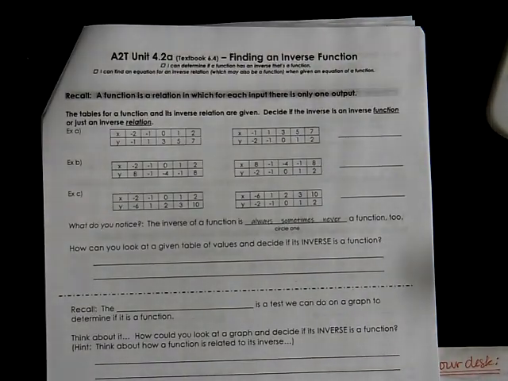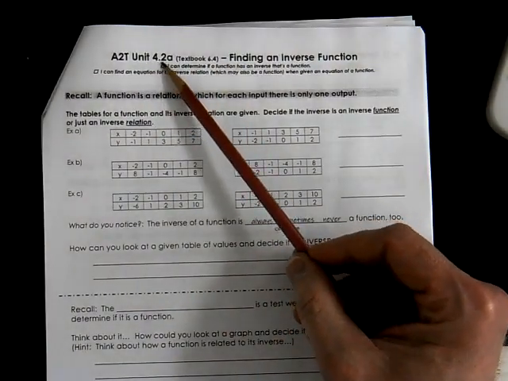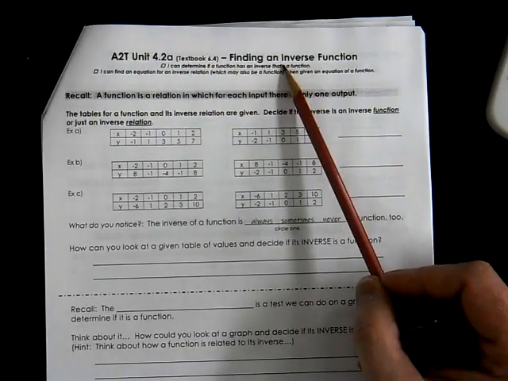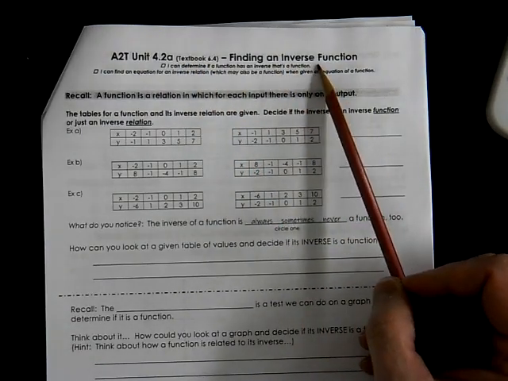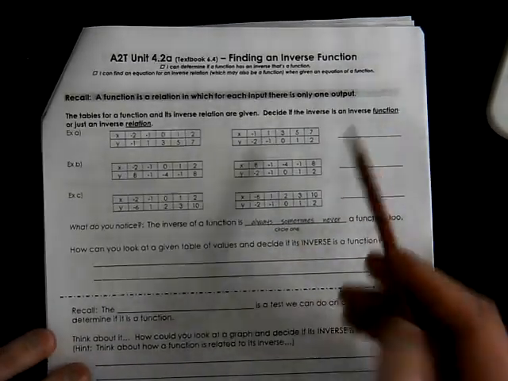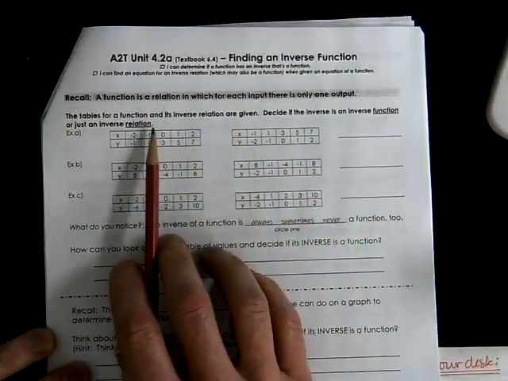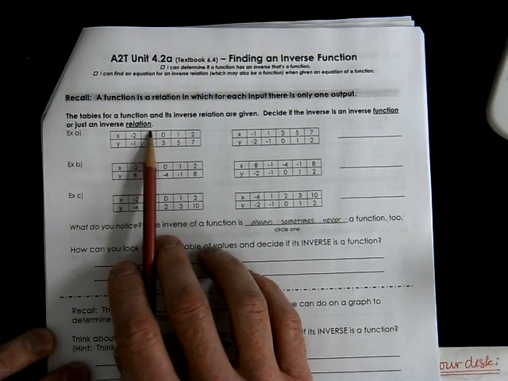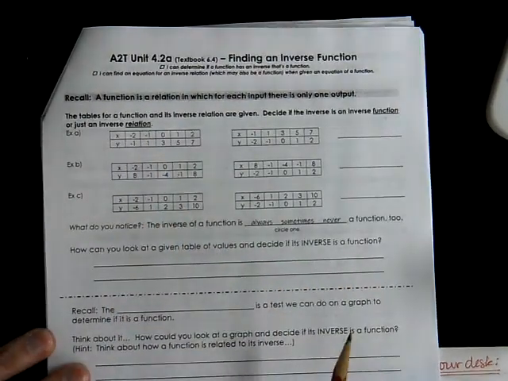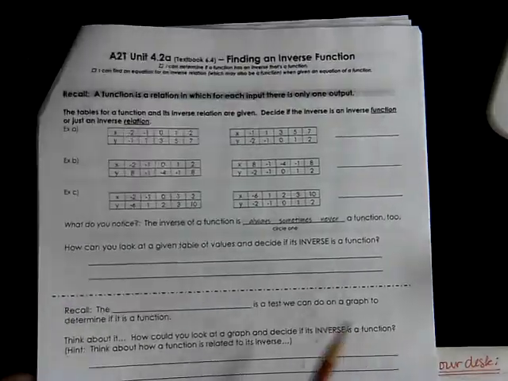This is Algebra 2 with Trig, Unit 4.2a. We're going to be talking more about inverse functions. What we're going to discuss is the difference between a function and what might just be considered a relation. Let's look back at some of yesterday's information.